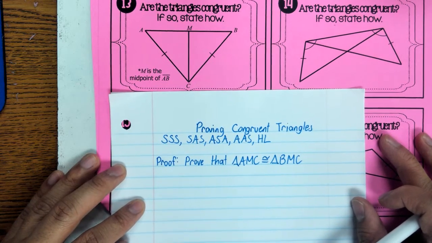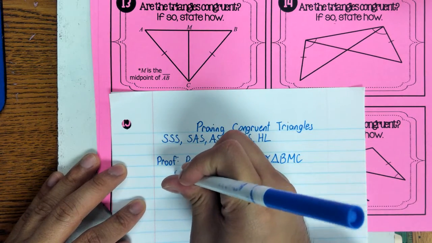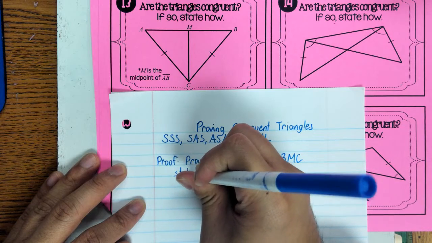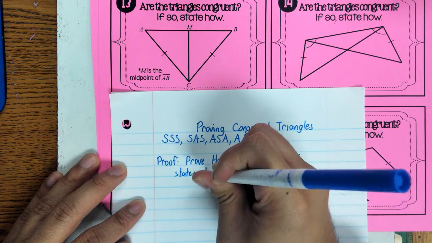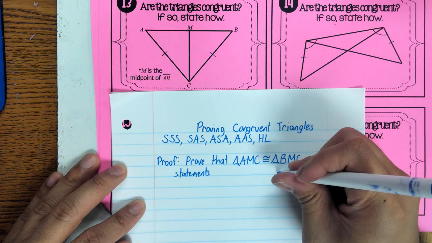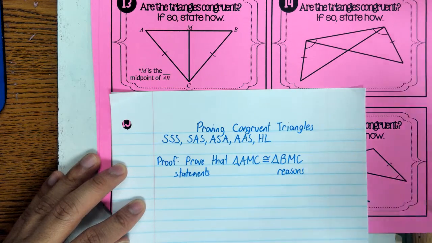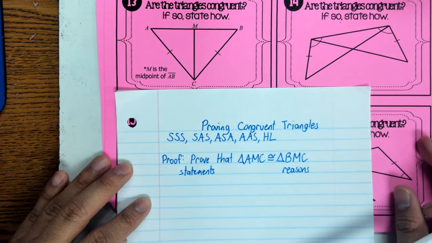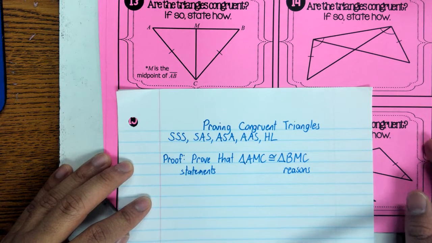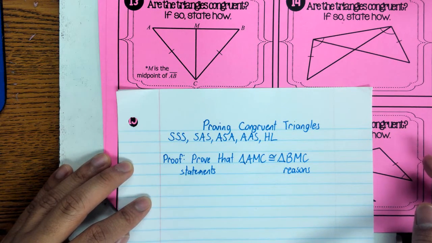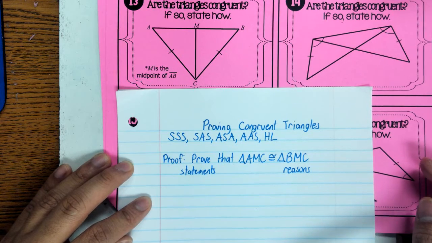In a two-column proof, you have 2 columns. You have the statements and the reasons. Statements are things that we can say. For example, which sides are congruent? And reason is, how do we know they're congruent?